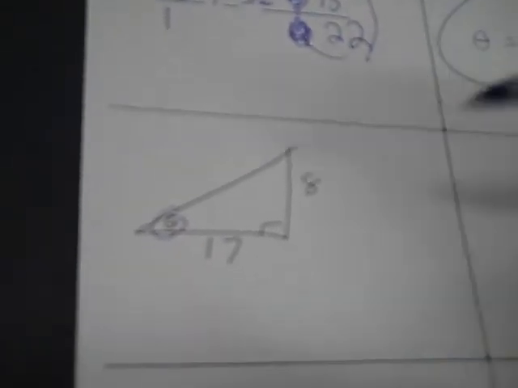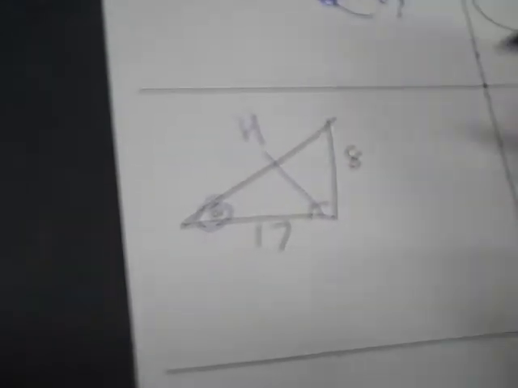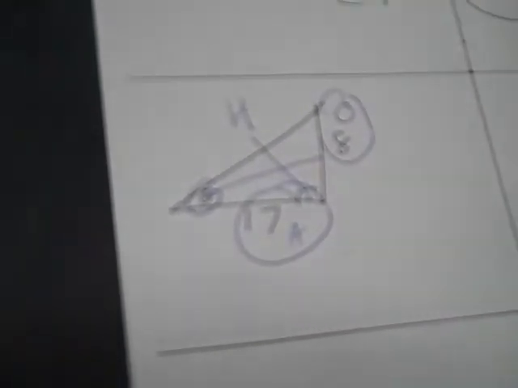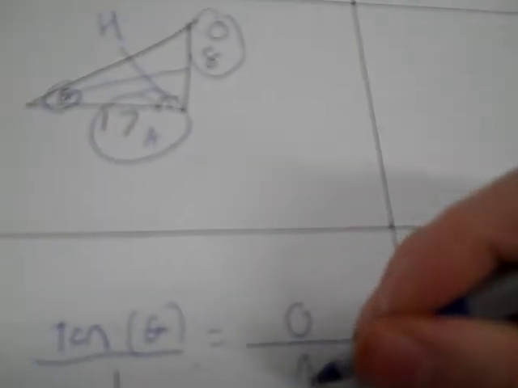But what should I put with this? Well, that depends on what sides I know. So that's hypotenuse. That's your opposite, which I know is 8. And this is my adjacent, which is A. So O and A, I would want to use the tangent function. And that's O over A. So O is replaced with 8. And I know A too.